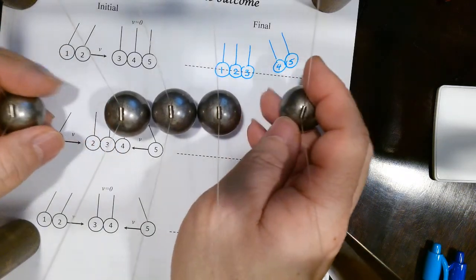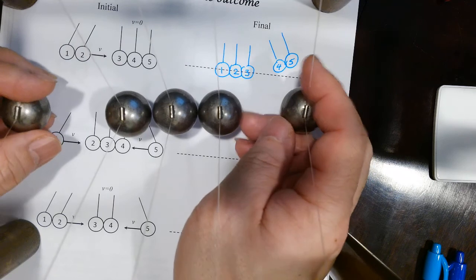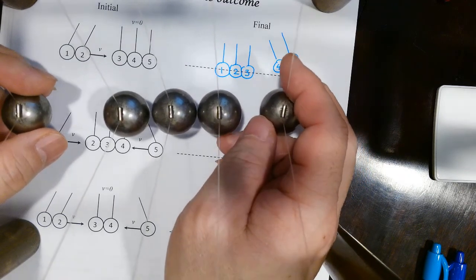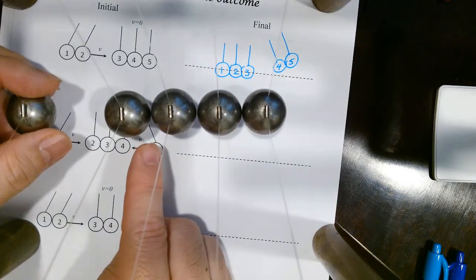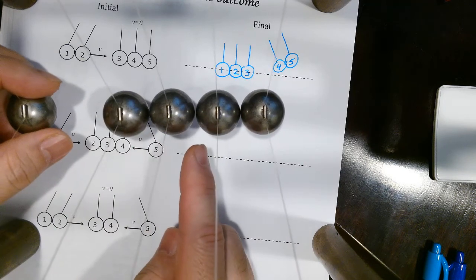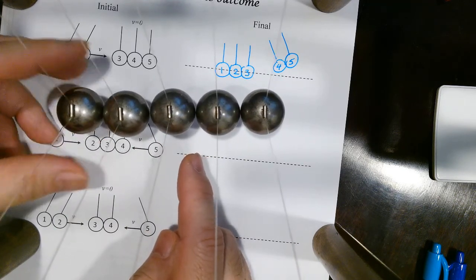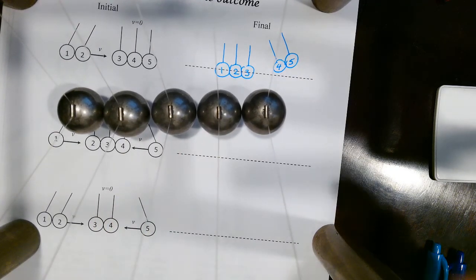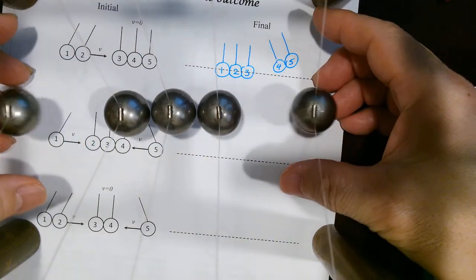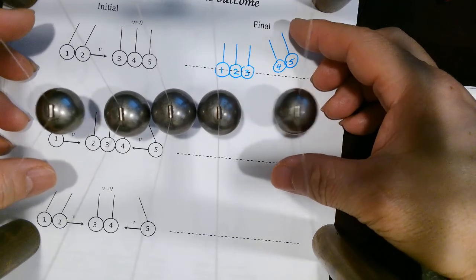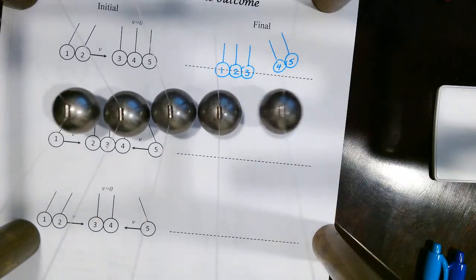Now, obviously, it's going to eventually lose energy because of the sound and heat generated, and this is not perfect either. If you can see, there's a gap between these two balls. They're not touching, and there's a slight gap here, too. So it's really not perfect. They should be all touching, but they're not. All right, so it's actually pretty cool that they behave the same way.